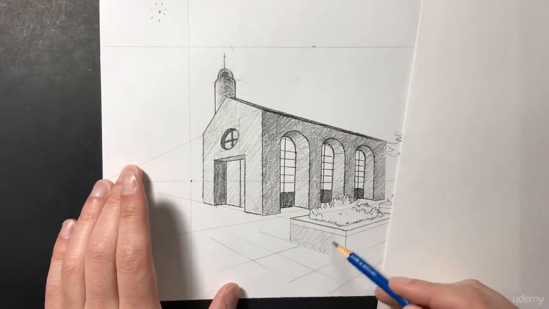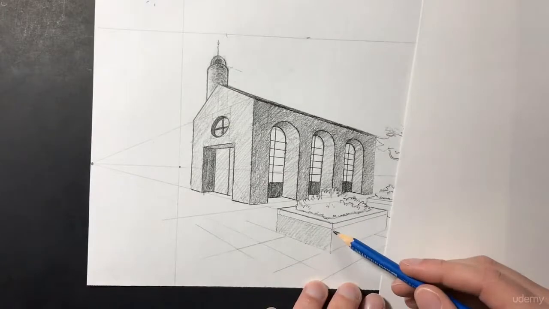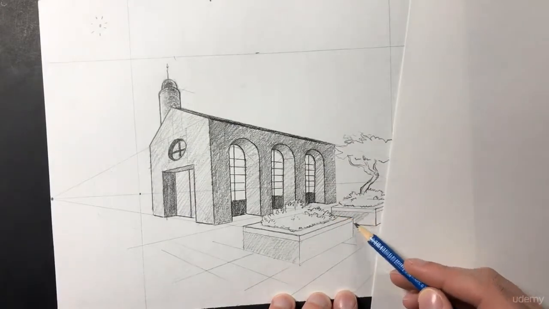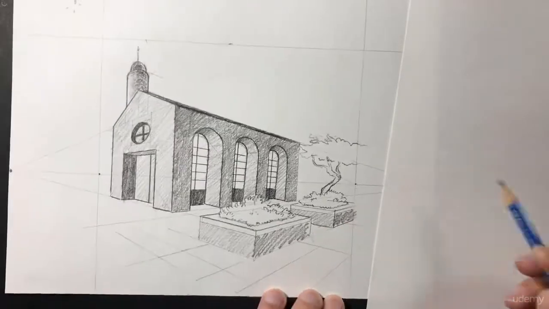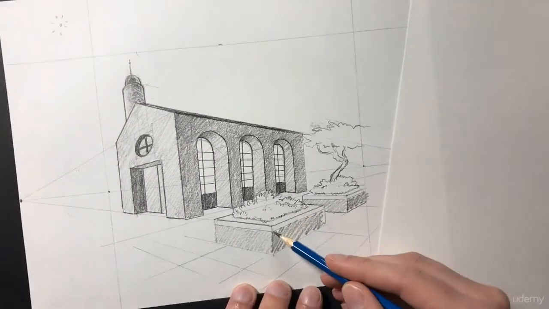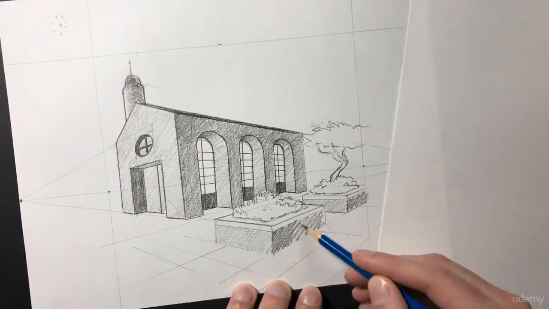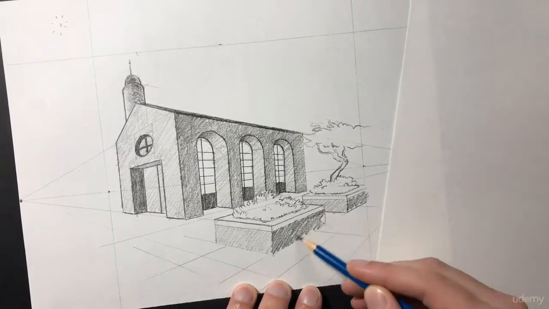Then I'm going to start shading in this box over here. So this side gets the mid-tone, and then same with this other box. And then the other side gets the darker core shadow. I'm going to grab another pencil and fill that in even better.